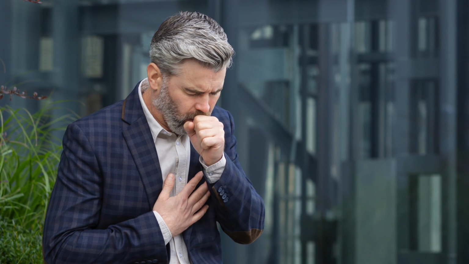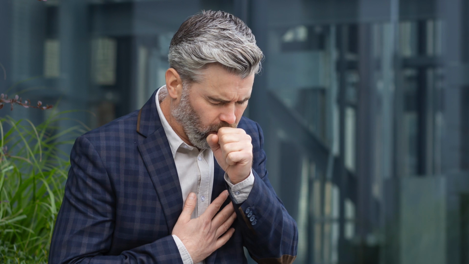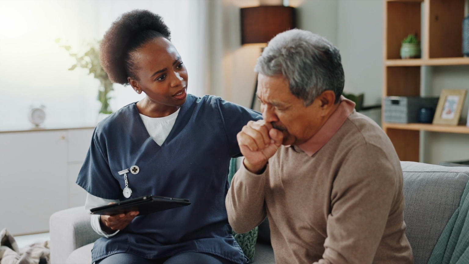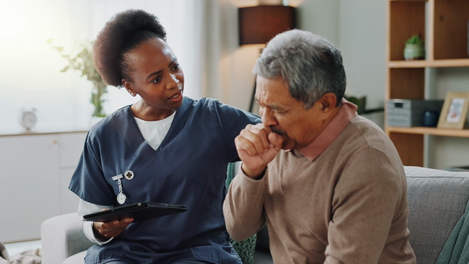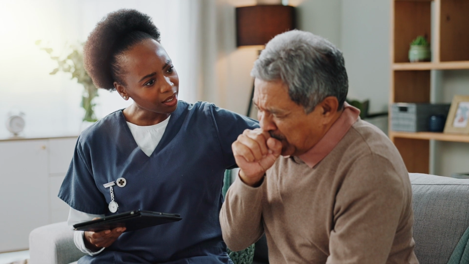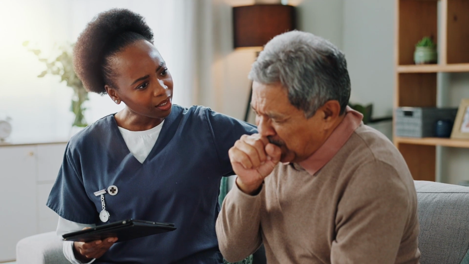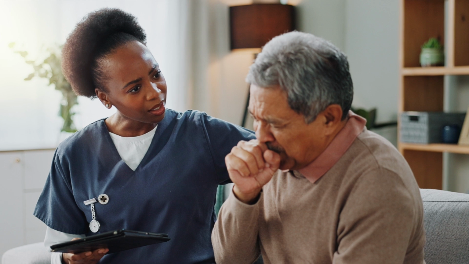TB is an airborne pathogen. That means you can contract TB from somebody who has an active case of tuberculosis. They could be coughing, sneezing, talking, singing. If they have a latent infection, it's not as easy to spread that around, but if they have an active case and you inhale those microbes, a person could get tuberculosis.